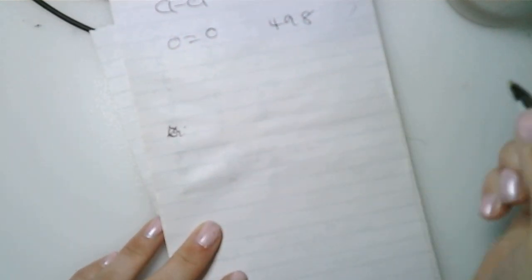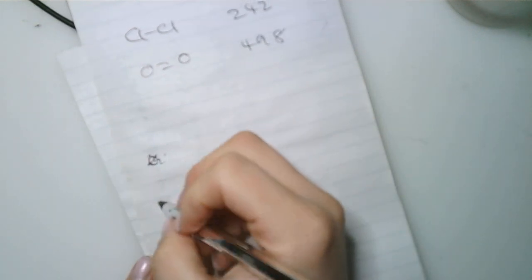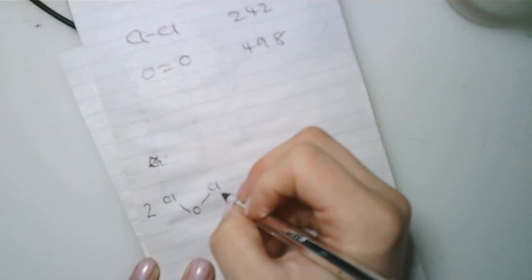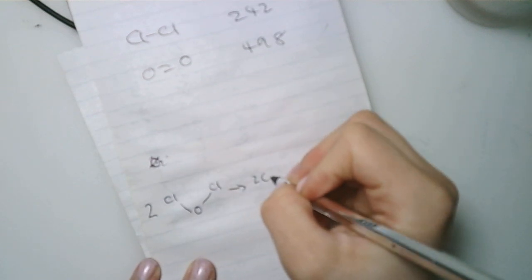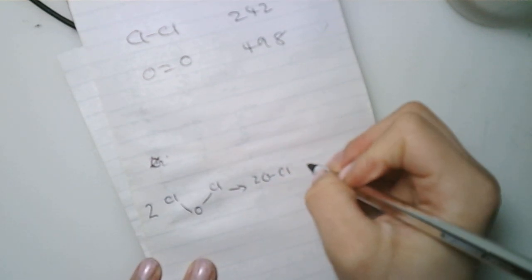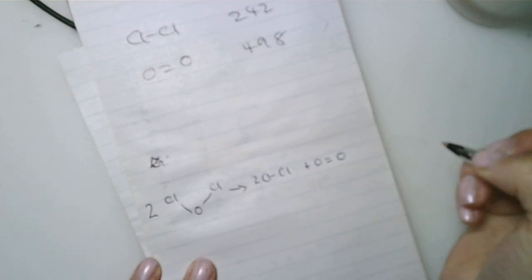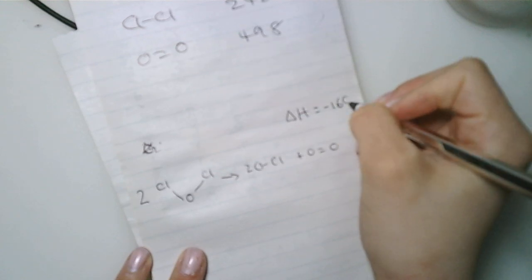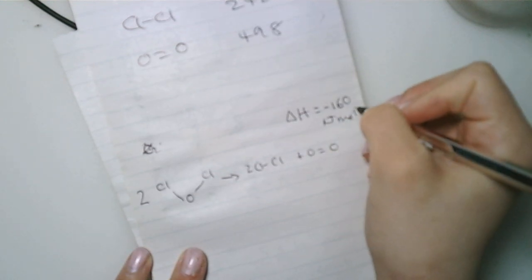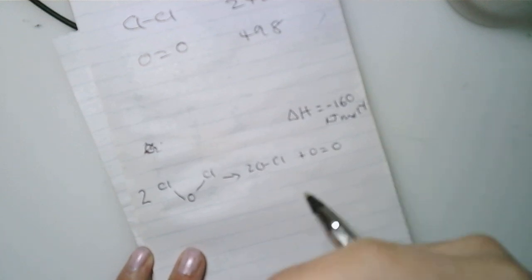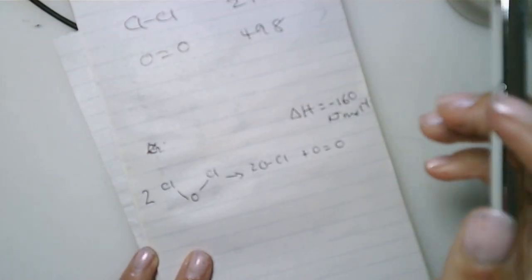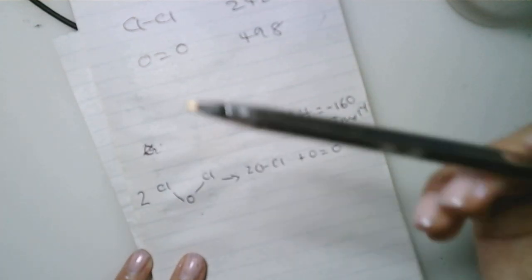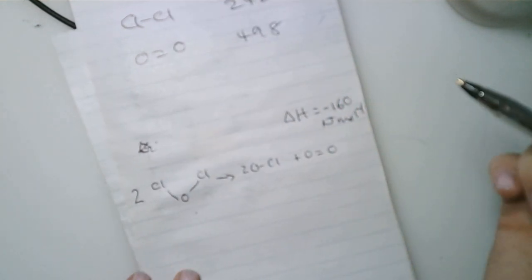I'm just going to write the displayed formula which they've given us. So ClOCl, there's 2 of those, and it goes to 2 Cl to Cl bonds, and 1 O to O bond. And you know that the enthalpy change overall is 160 kilojoules per mole. What they're asking us to figure out is the average bond enthalpy of the Cl to O bonds in 3 significant figures.